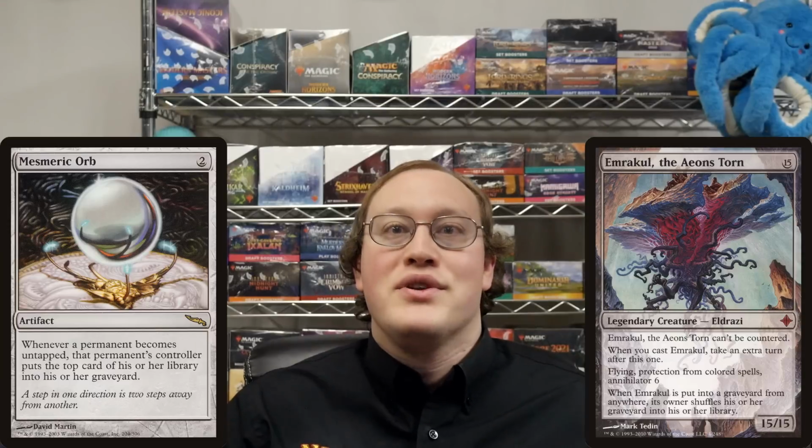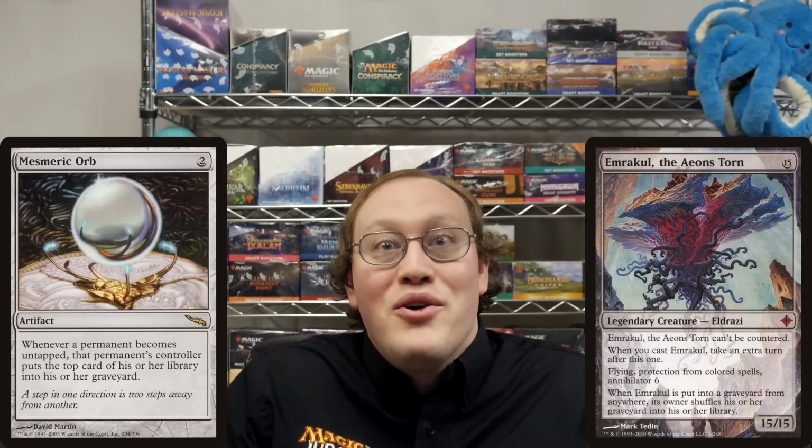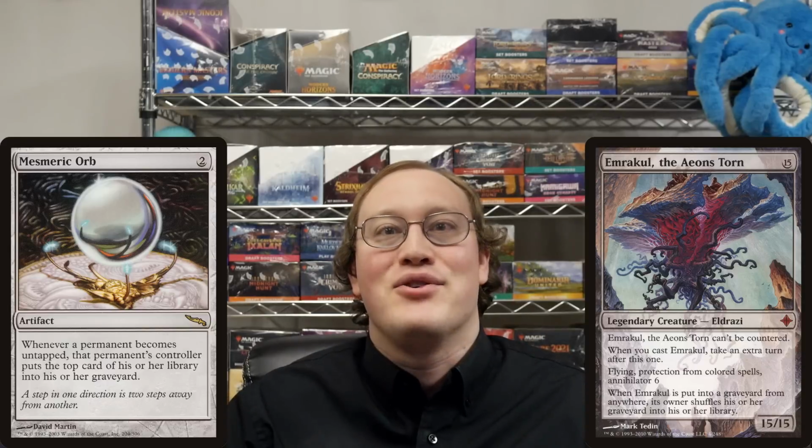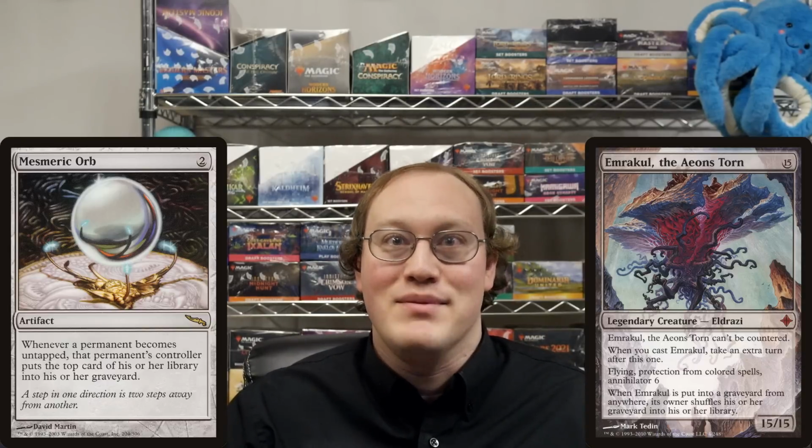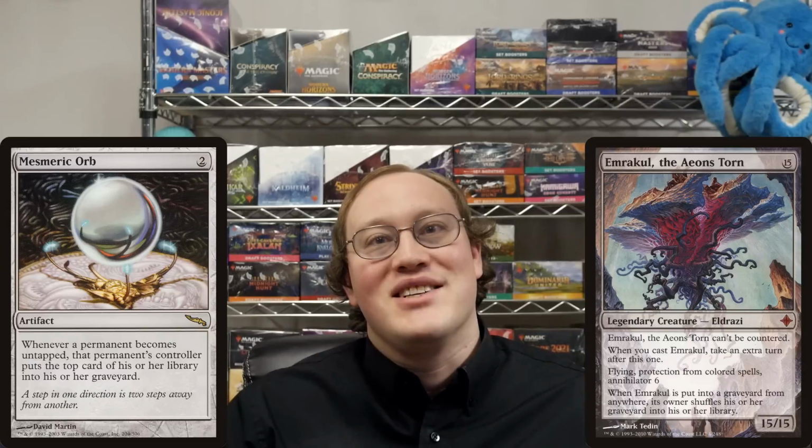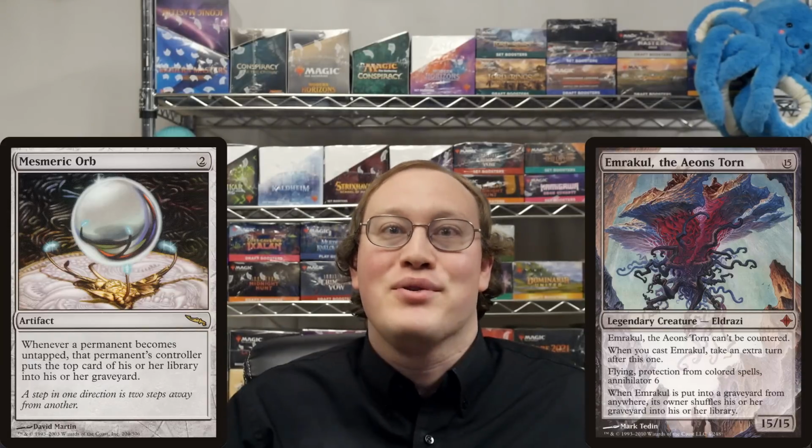See, she also has Emrakul, the Aeons Torn in her deck, so guess what? We don't know how many cards Amy's going to have in her library after executing this loop 3,804 times. Sorry, Nick, guess we have no choice but to actually play it out. Hopefully we'll have time to get to a game 3.